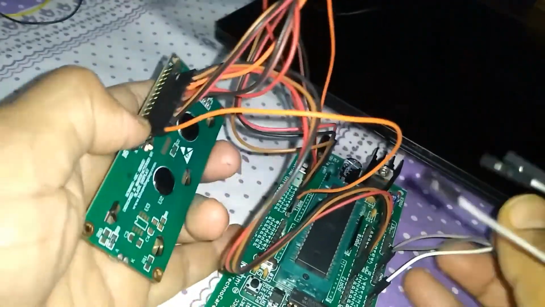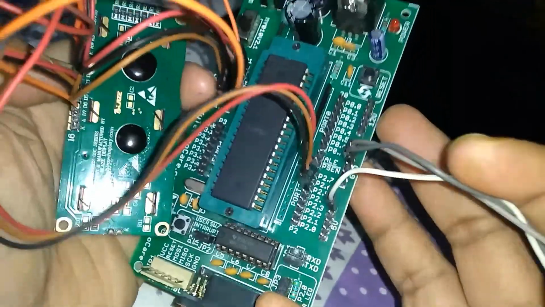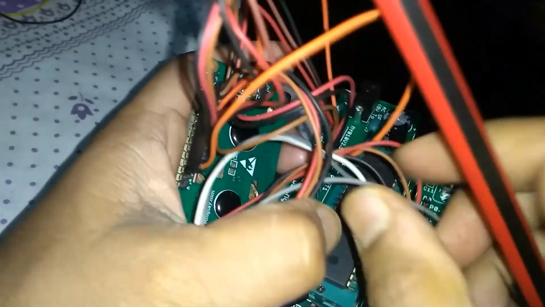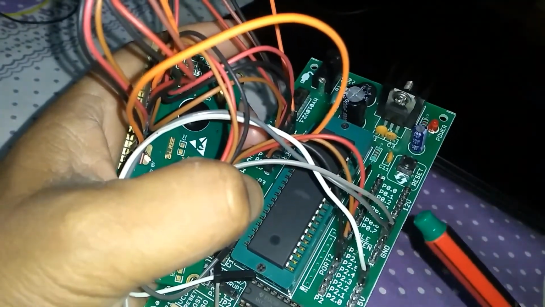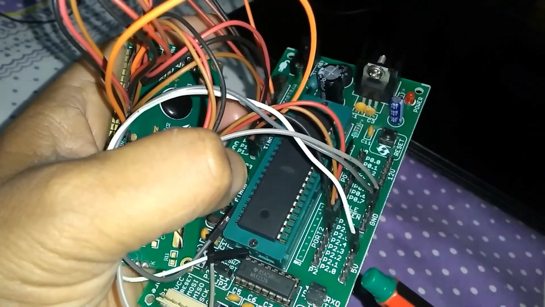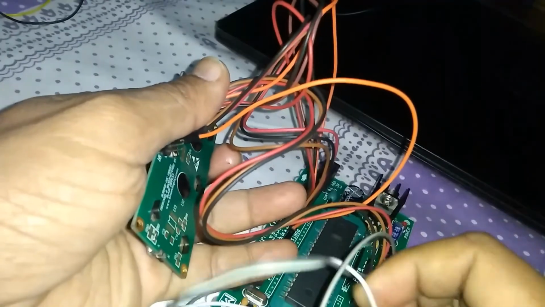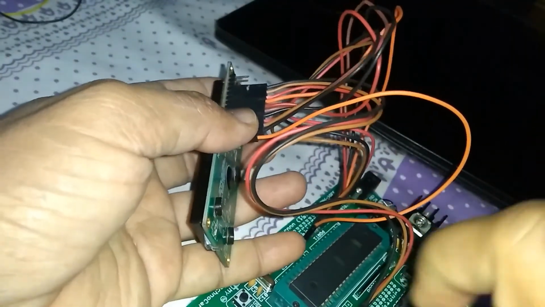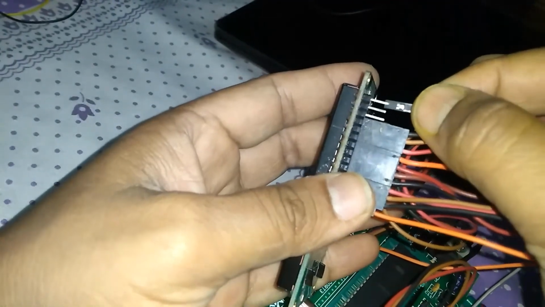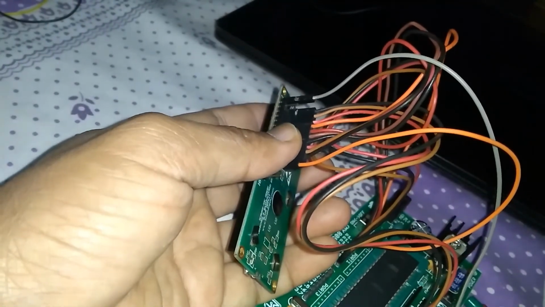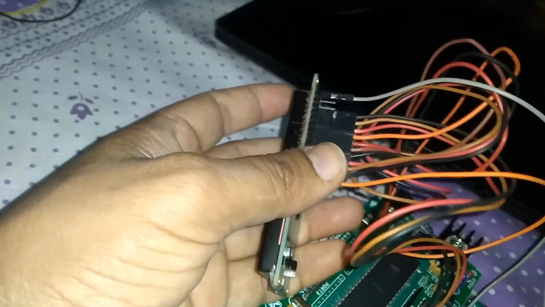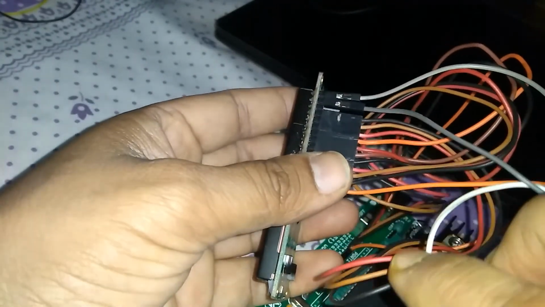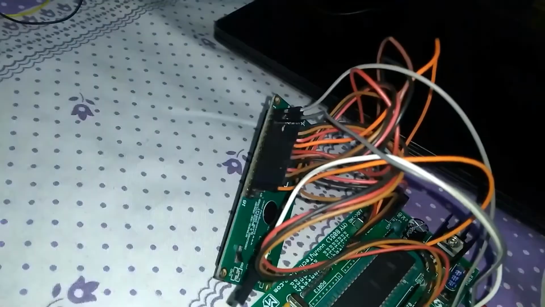Now connecting the power supply. As you can see, this is the power supply, 12 volt, ground, plus 5 volt. First is connected to ground, second is connected to VCC, and third is your contrast.